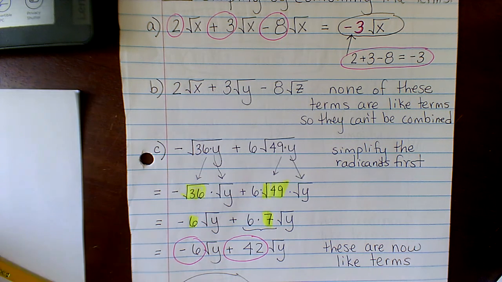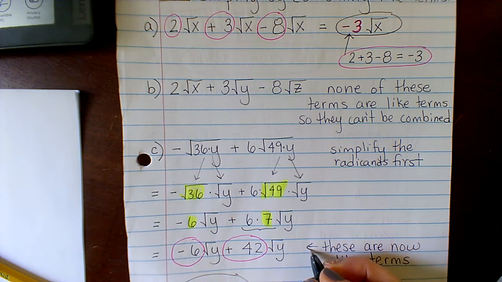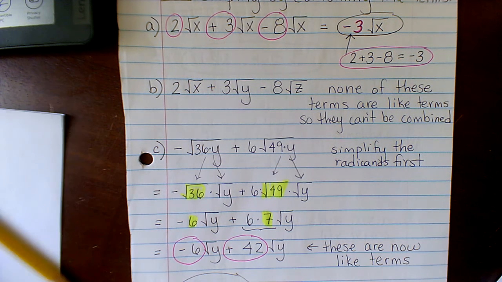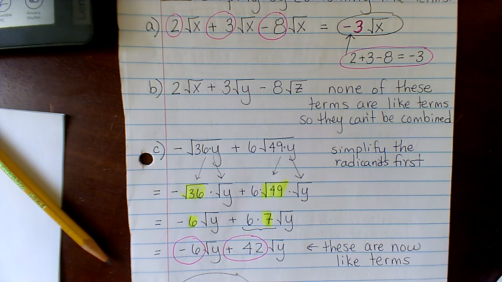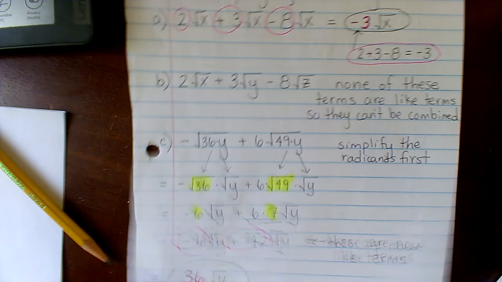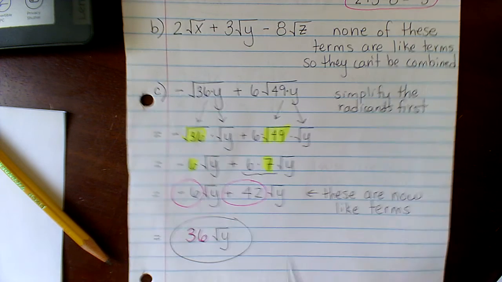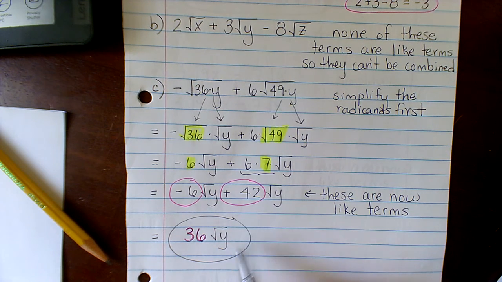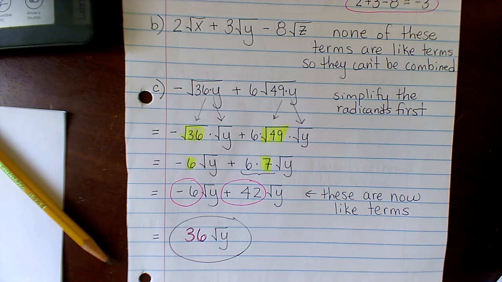Now these are like terms, right? So these are now like terms. I can combine those. Negative 6 plus 42 is going to give me 36. And then that root y is brought along because it's what makes those like terms.